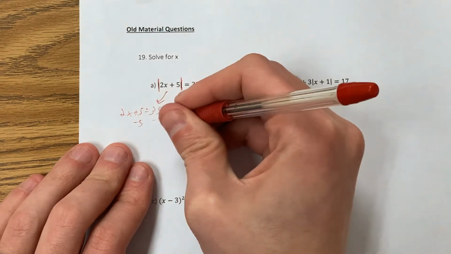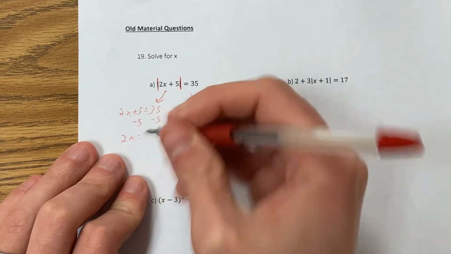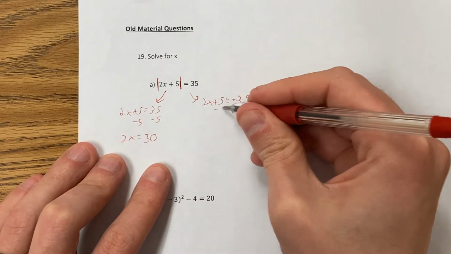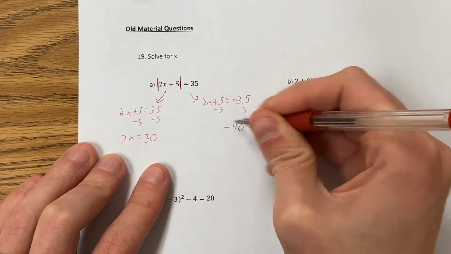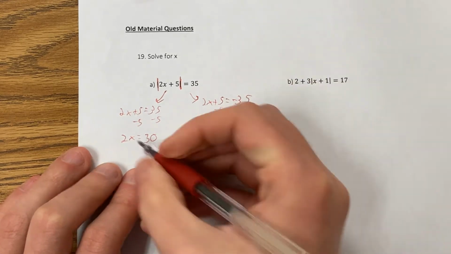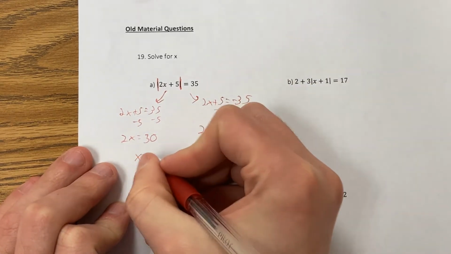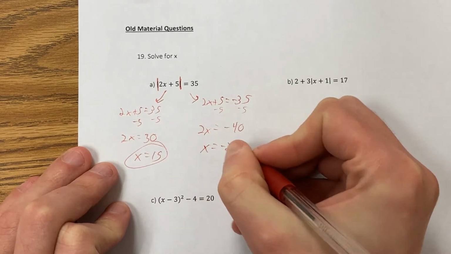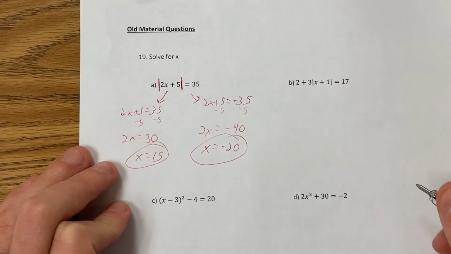I'll do it real quick. 2x equals 30. Here, if you subtract 5, you get negative 40. And if you divide, you get x equals 15. Or negative 20. So that's the answer to A.